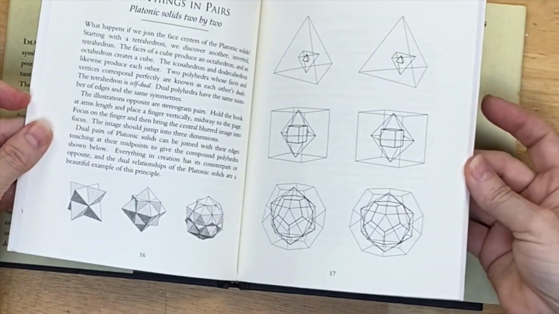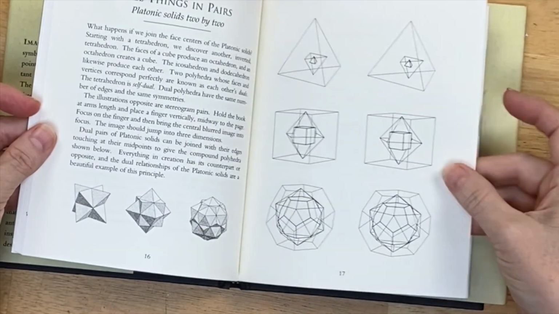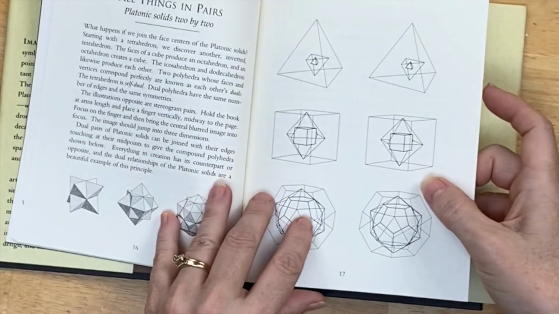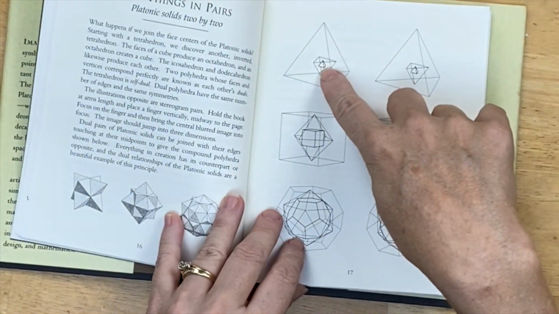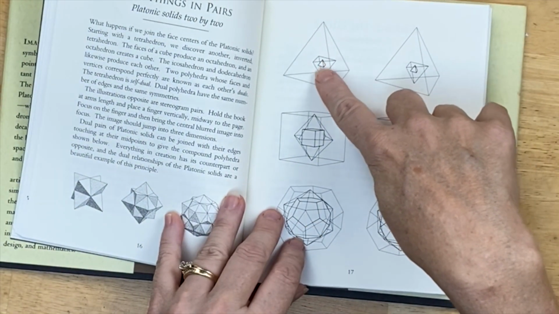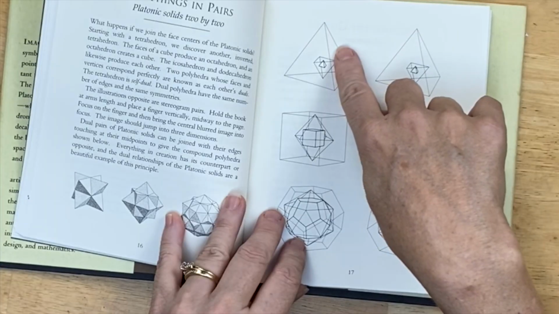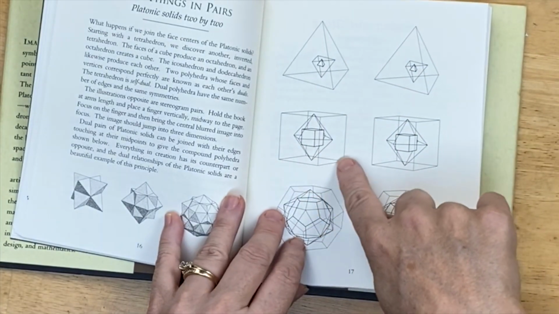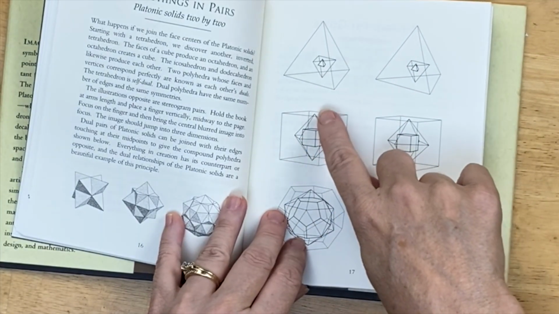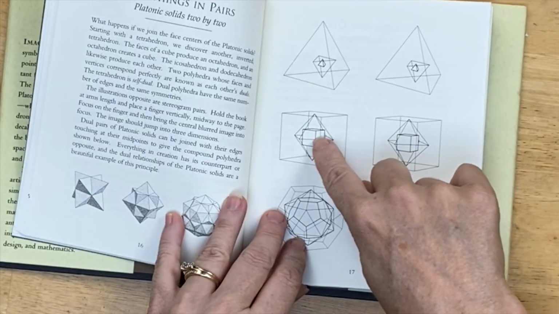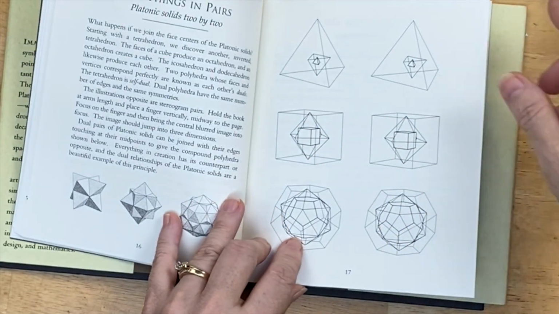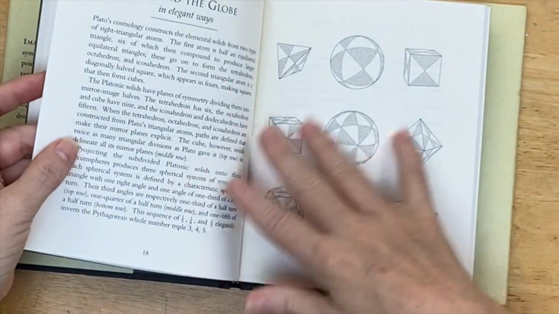And then these are the duals of the solids, which is really interesting. They're showing the tetrahedron inside an inverted tetrahedron inside a tetrahedron. And in this one, they're showing the octahedron inside a cube and the cube inside the octahedron and so forth. So these are talking about the duals.